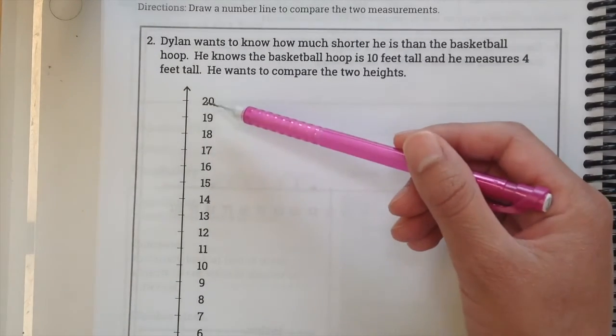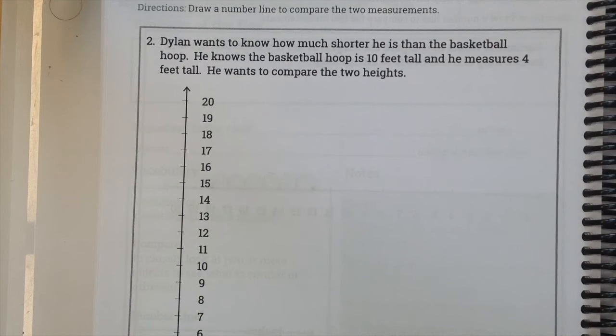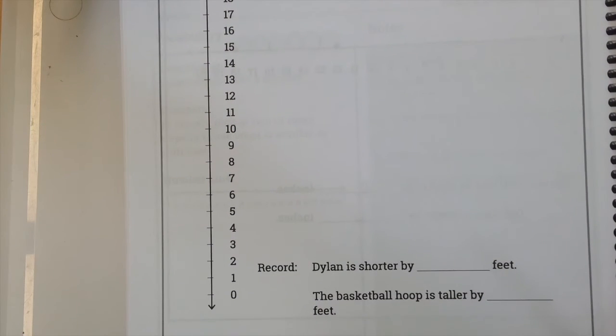Then, on the left side, there is a vertical number line this time instead of a horizontal one, which is interesting because I don't know how many times this year in 2nd grade we've seen a vertical number line, but good for us to know that number lines can be horizontal like they were in problem number 1, and they can also be vertical, just like this one here. Down at the bottom, those are my sentences. So sentence 1 says, Dylan is shorter by blank feet, and the basketball hoop is taller by blank feet.